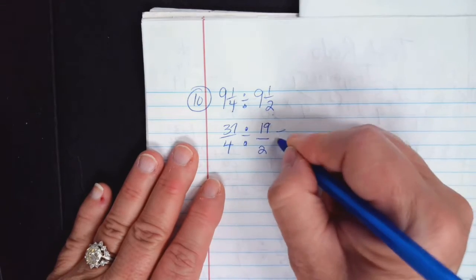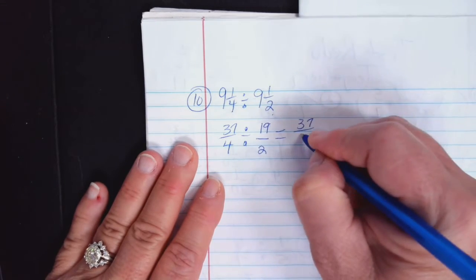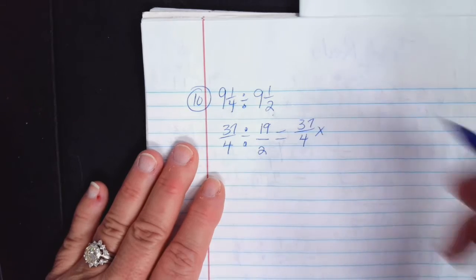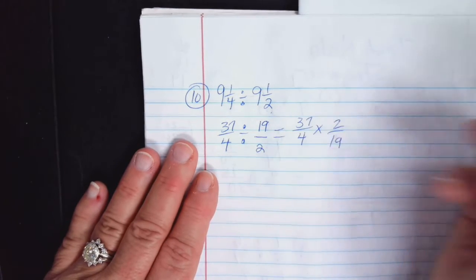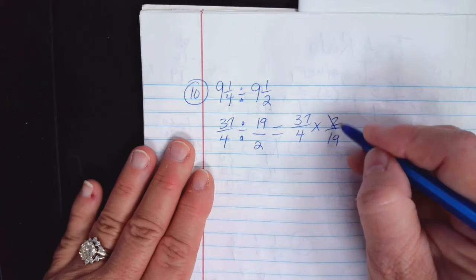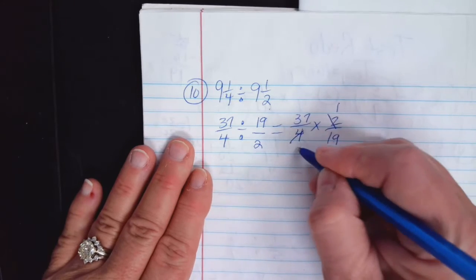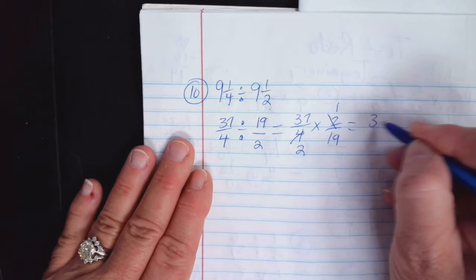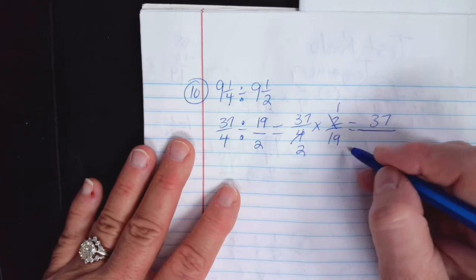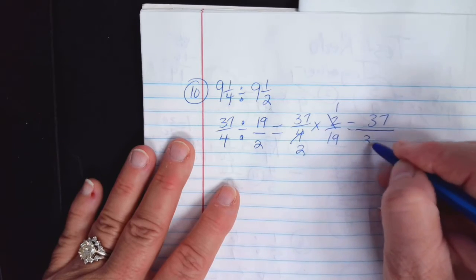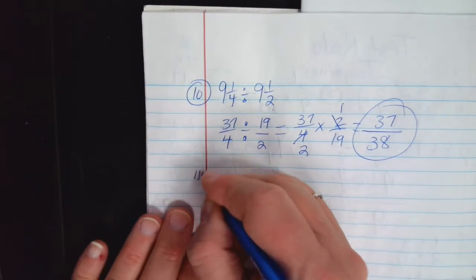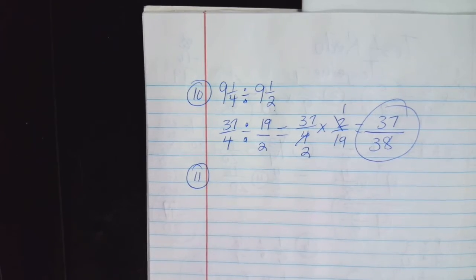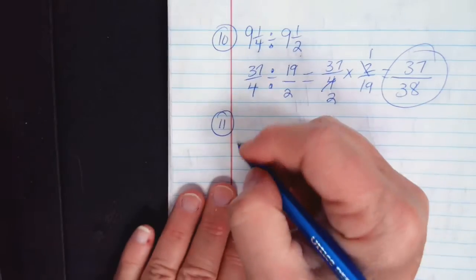And if we look at multiplying by the reciprocal, 37 over 4 times 2 over 19. This cancels out. 2 goes into 2 one time, 2 goes into 4 two times. 37 times 1 is 37, and 2 times 19 is 38, so my answer is 37 over 38. Number 11 is the same thing, dividing mixed numbers.